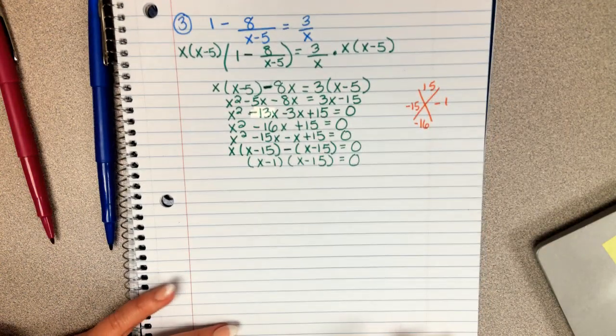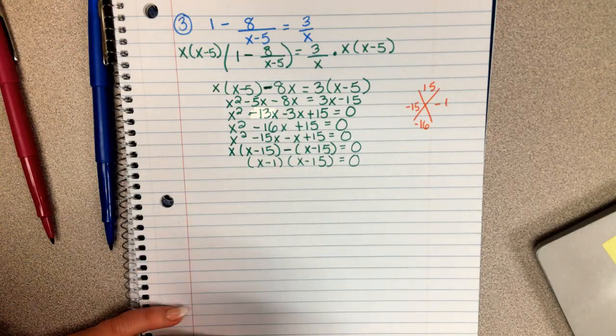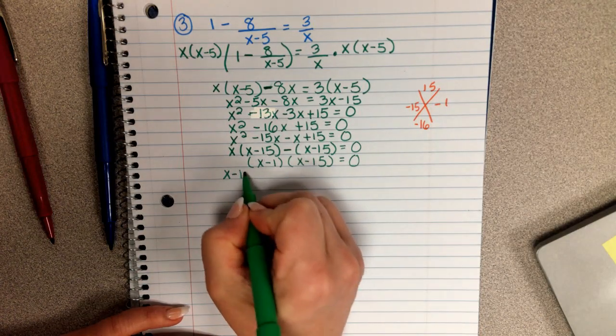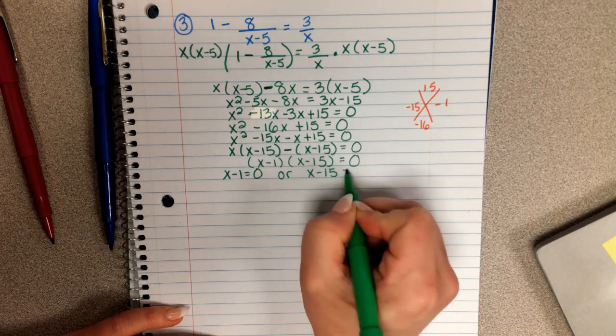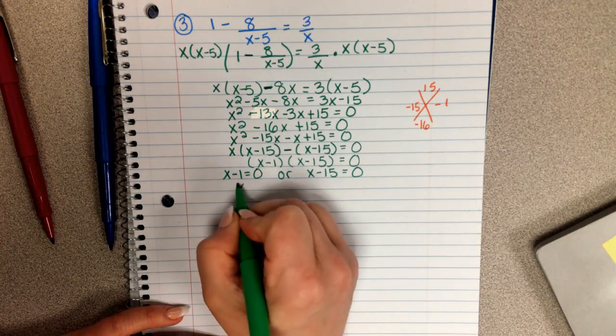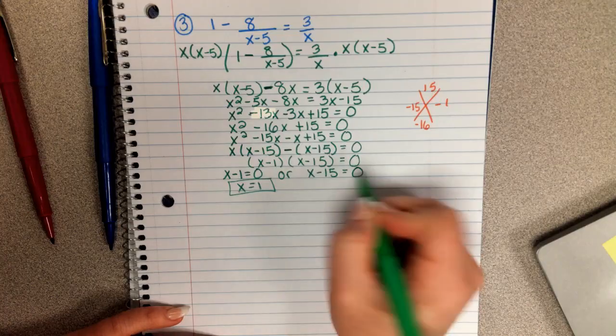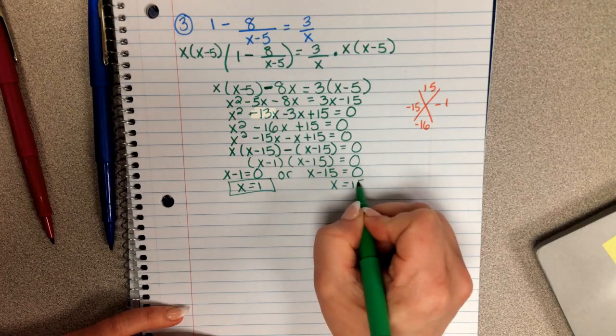The zero product property tells me that one of these factors has to be equal to 0. At least one of them does. So they could both equal 0, which means x is 1. That's a possibility. Or x is 15.